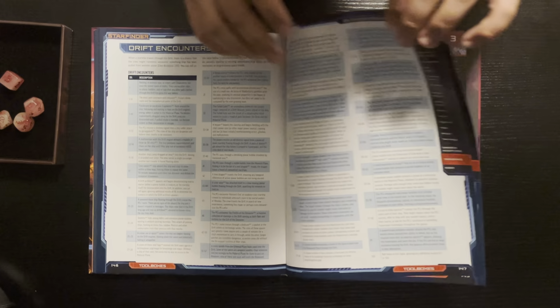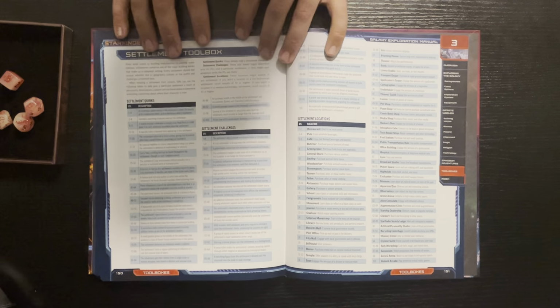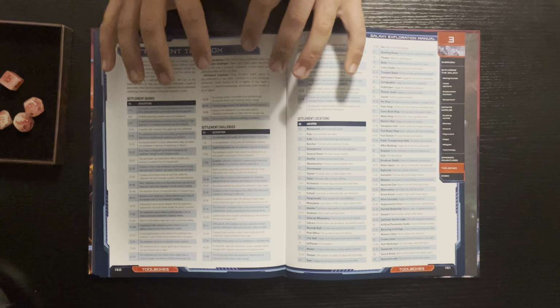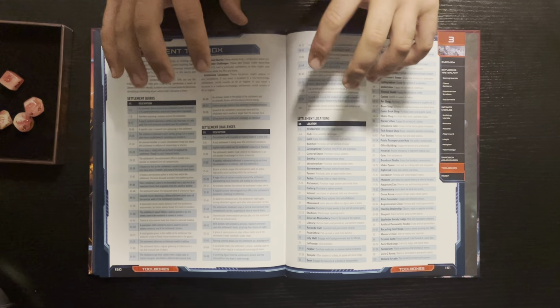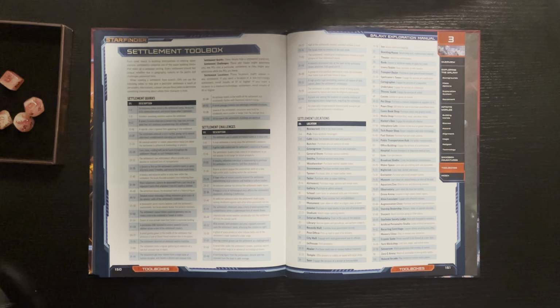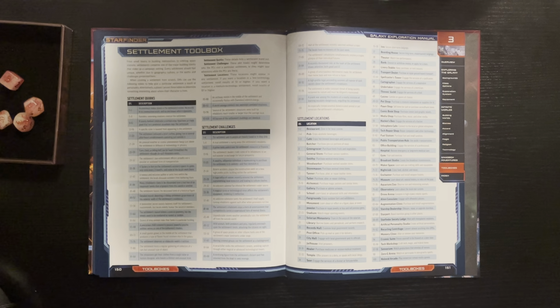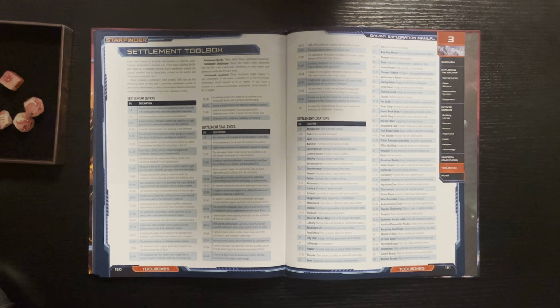So next, they have a settlement toolbox. This helps you determine how your settlements are, the locations your people are living in. It gives you the description of it, and it gives you ideas of locations.